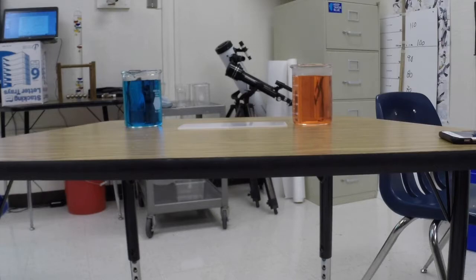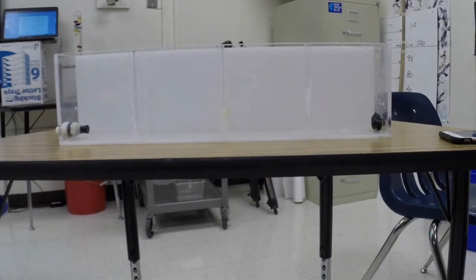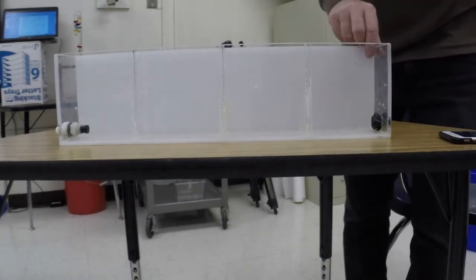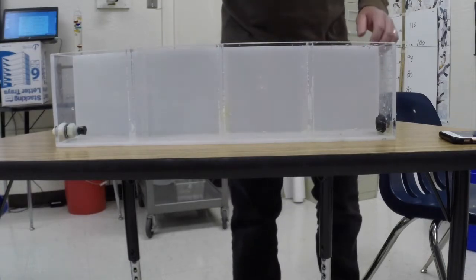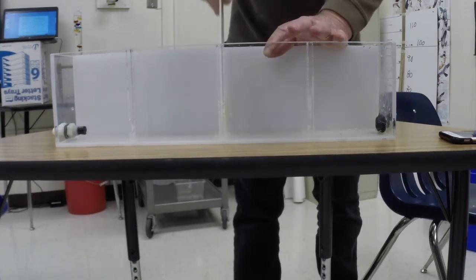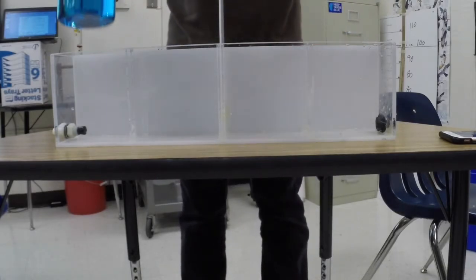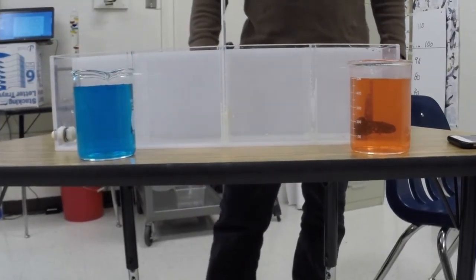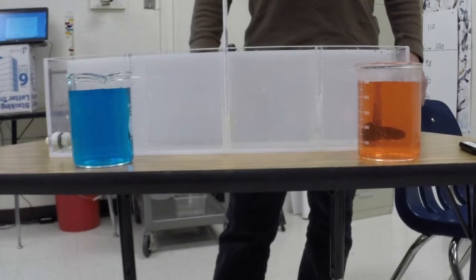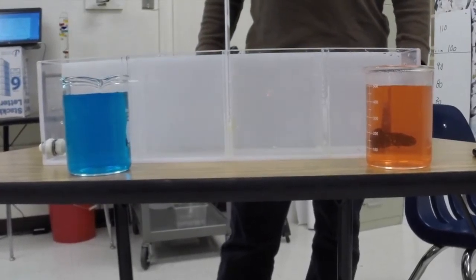So you should have an explanation there, right? And you need to use terms like density and layers. Which one's more dense, which one's less dense. And we're going to do it again with 2 other liquids. Red versus blue. And once again, I'd like you to make a prediction of which one you think is going to end up on top.